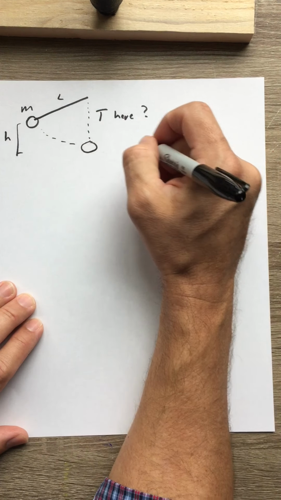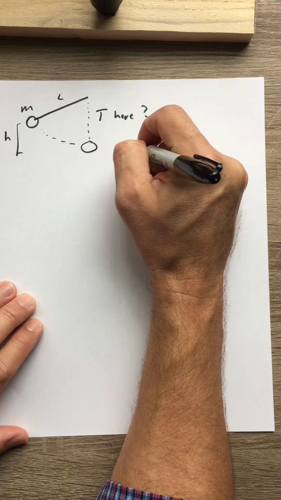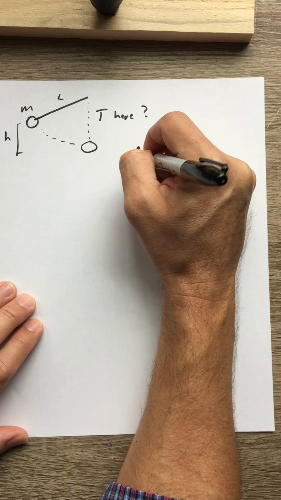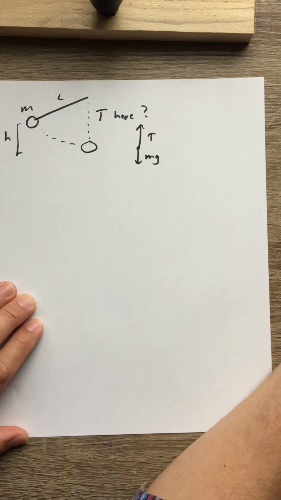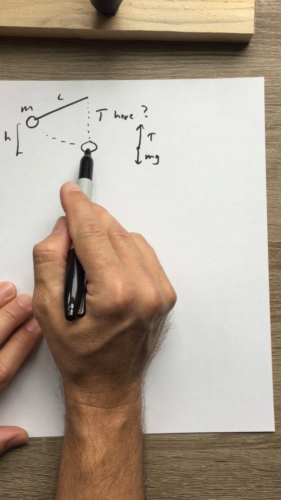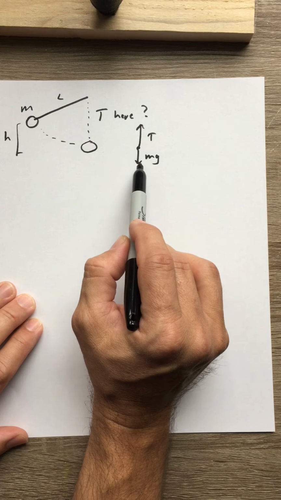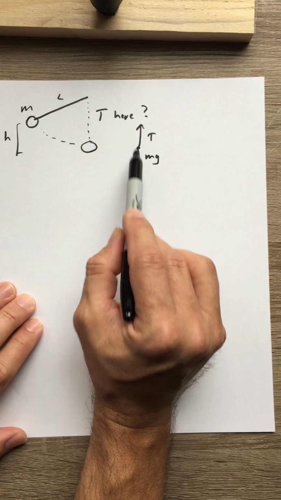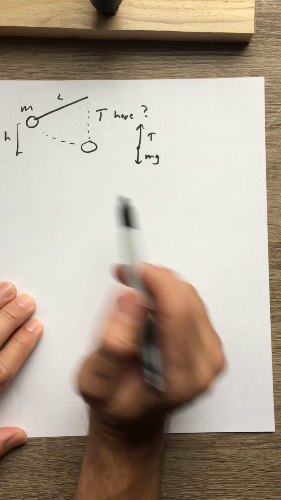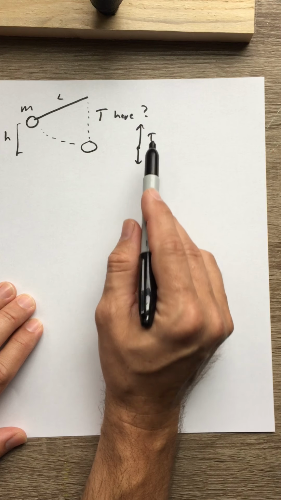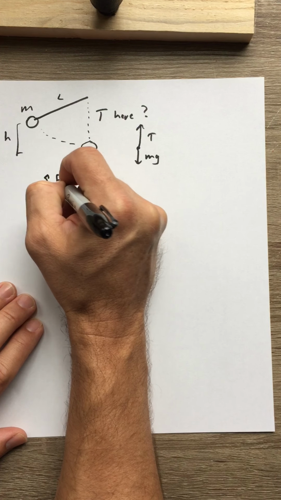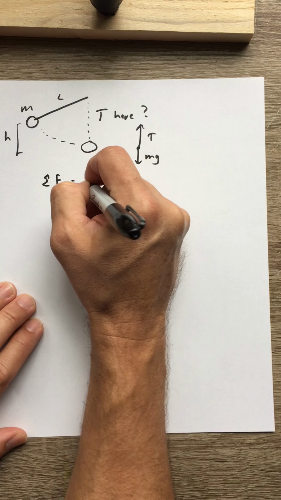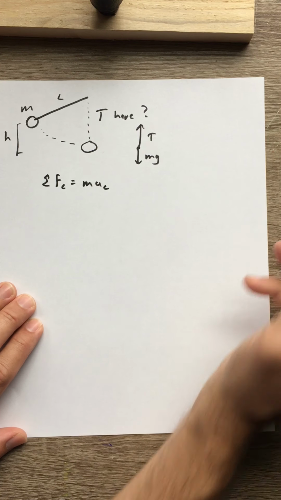Because if I do a free body diagram of this system, I'm going to have some mg and some tension that looks like this. And in this position, we can see that all of the forces are in the centripetal direction. So if I'm going to solve for tension, I'm going to need to do something like this. The sum of the forces in the centripetal direction is equal to m a centripetal.